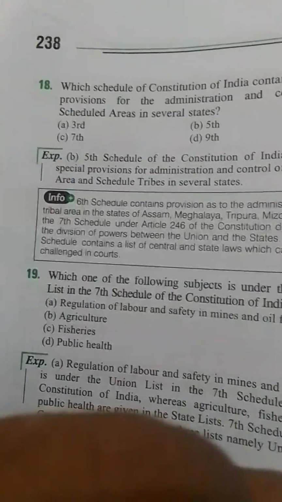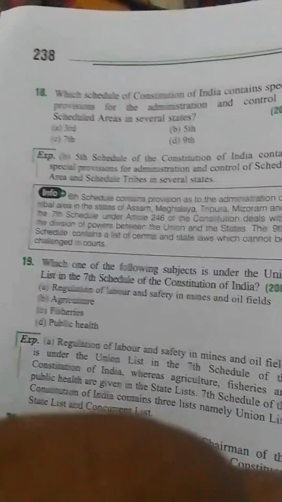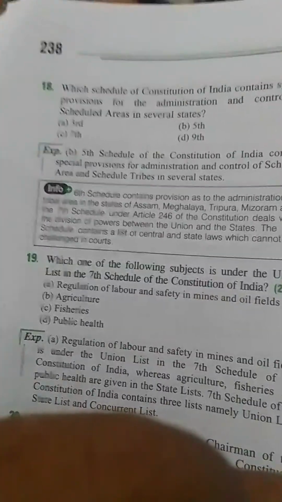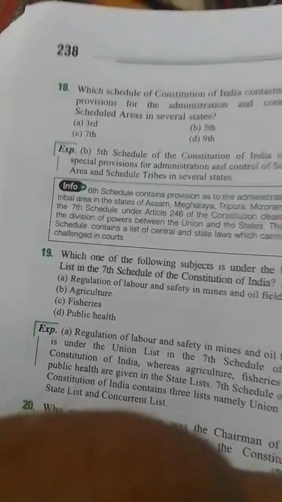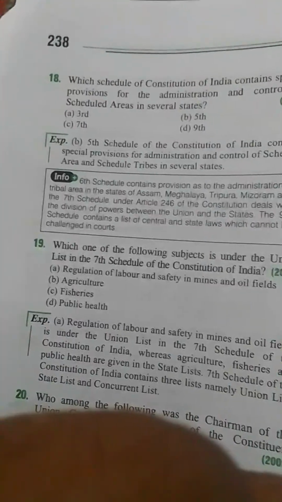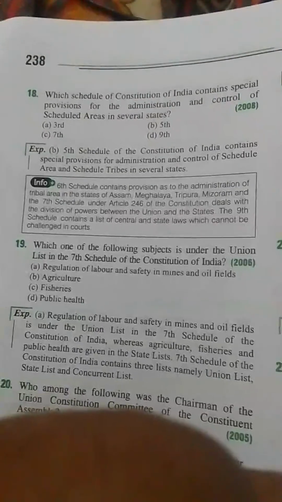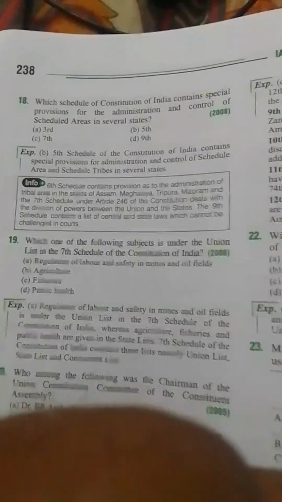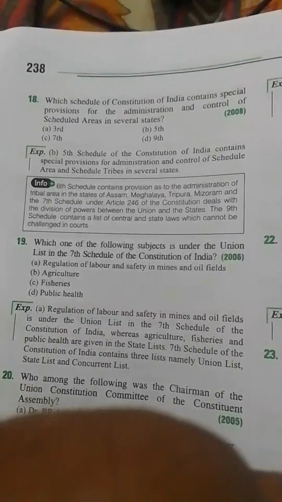This schedule of the Constitution makes special provision for the administration and control of scheduled areas. Two schedules: the Fifth and Sixth, for administration and control of scheduled areas and scheduled tribes in several states. The Sixth Schedule contains provisions for the administration of tribal areas in Assam, Meghalaya and Mizoram. The Seventh Schedule, under Article 246, concerns division of power between the Union and the states. The Ninth Schedule contains a list of central and state laws which cannot be challenged in court.